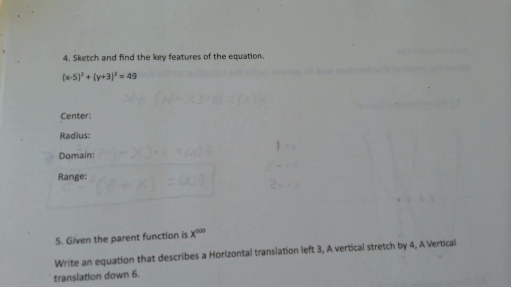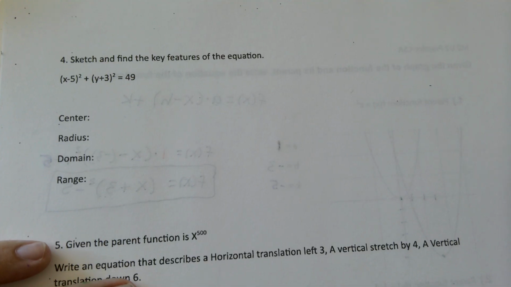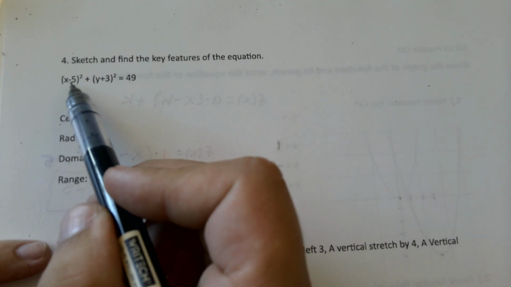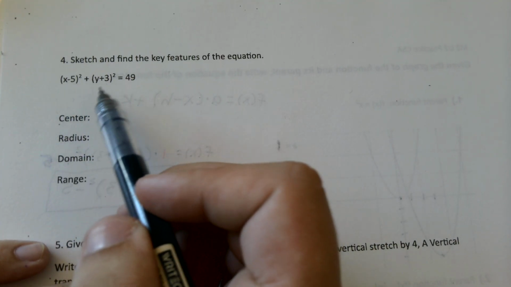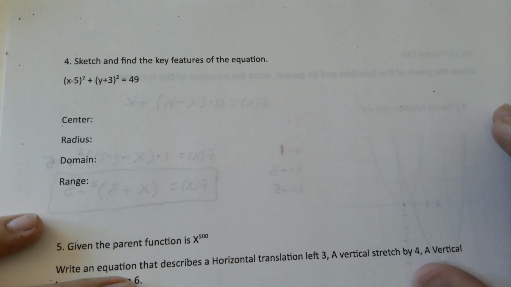So we do number 3. Number 4. We're going to sketch and find the key features of the equation. What you should notice is this is a circle. I know it's a circle because I have x blah blah blah squared plus y blah blah blah squared equals some value. The general equation of a circle was x minus h squared plus y minus k squared equals radius squared.